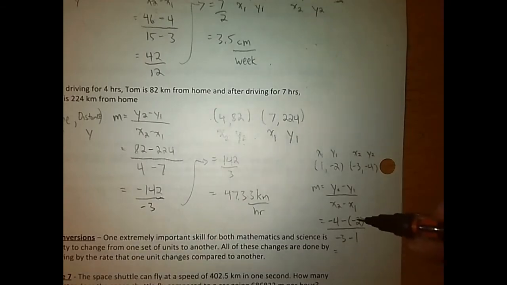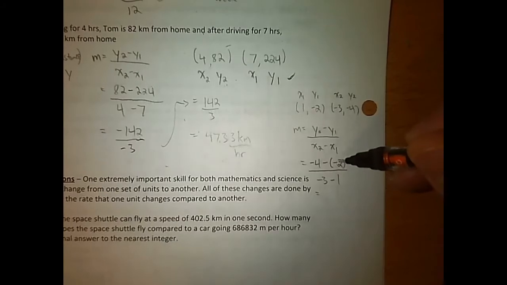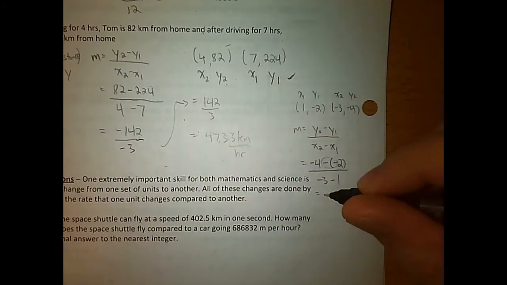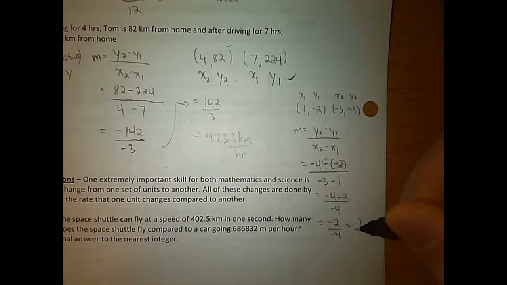When we continue here, we have to remember that these two negatives are going to form a positive. And then -3 minus 1 is going to be -4. So we have to understand and be able to calculate these integers in order to do this work.